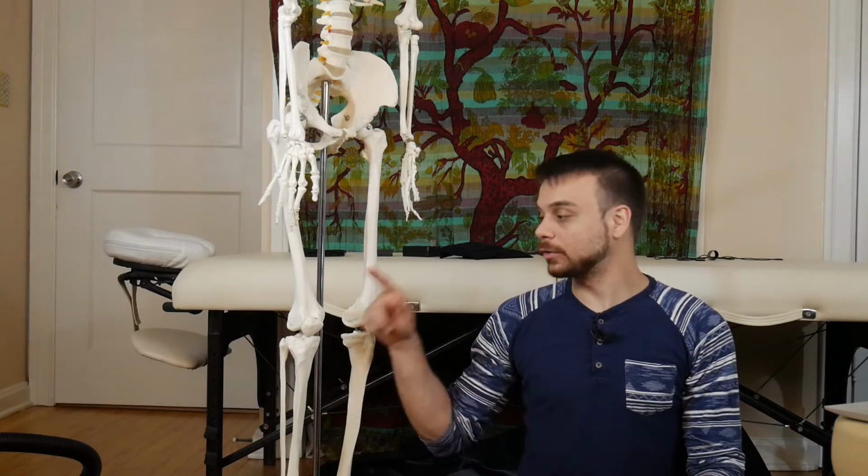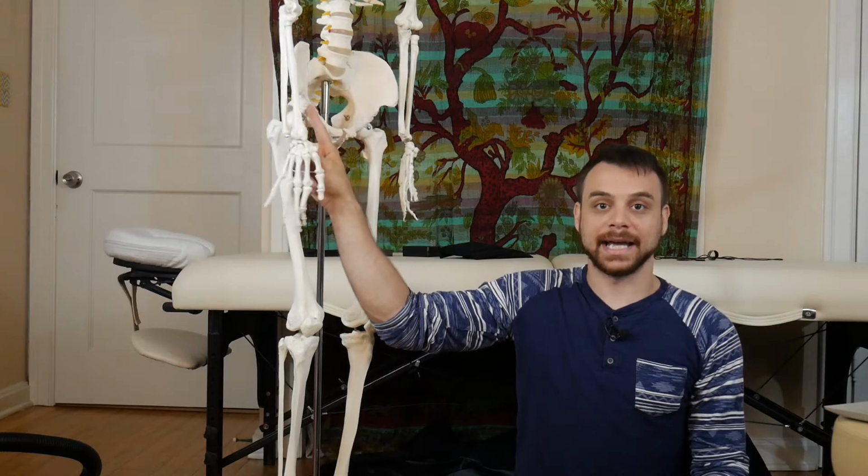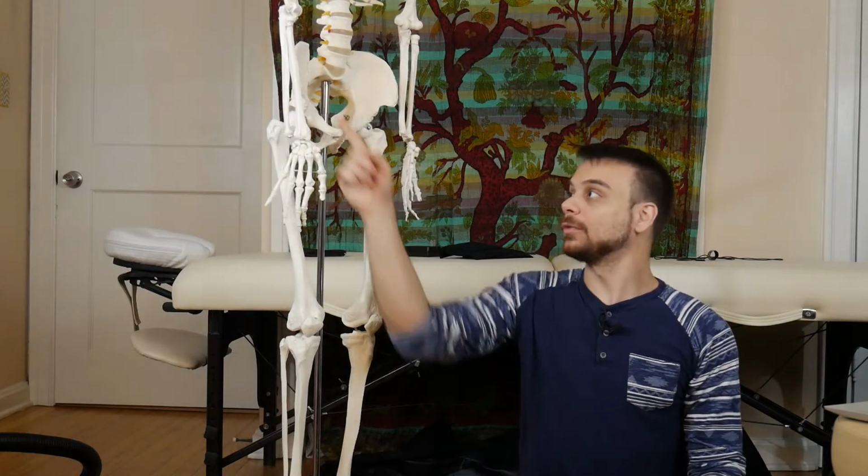First, we need to understand that this muscle crosses two joints as opposed to the other three, which only cross the knee joint. So the rectus femoris originates on the AIIS, the anterior inferior iliac spine, and then runs down to insert with the rest of its friends on that common quadriceps tendon.